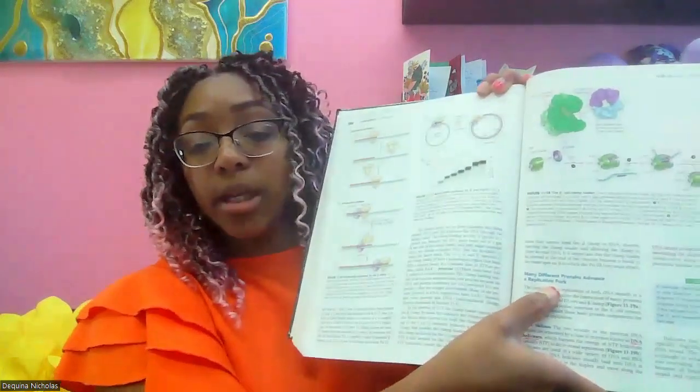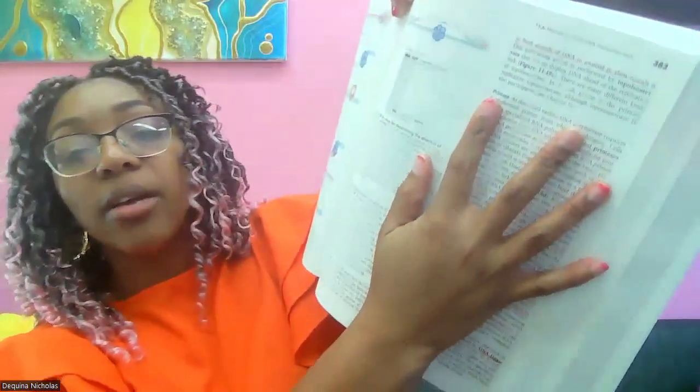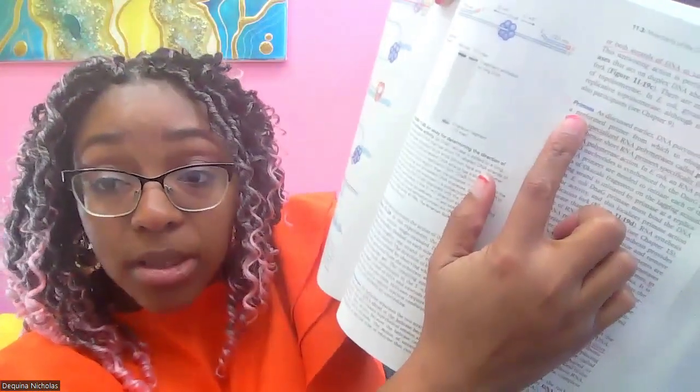So in the next couple of pages, starting from many different proteins advance a replication fork, that is right here. I want you to basically focus on these key proteins that are involved in DNA replication. So we go through helicase. Number one, we're going to know that. You'll see it in your reading quiz. After helicase, we're basically going to hit on a topoisomerase. And I literally have these labeled in my textbook. So for example, topoisomerase, that's the number 2 thing. And then I have primase, that's the number 3 thing, primase. So follow through and know each of these things.